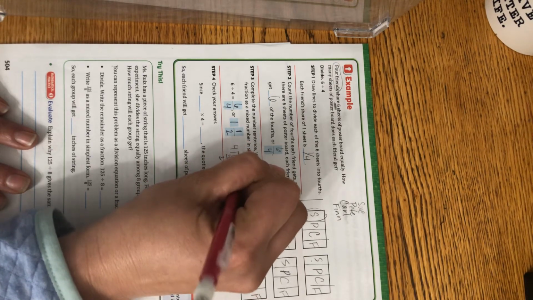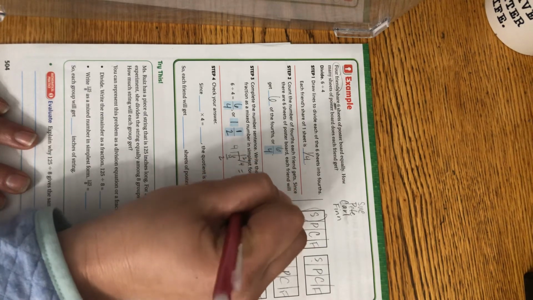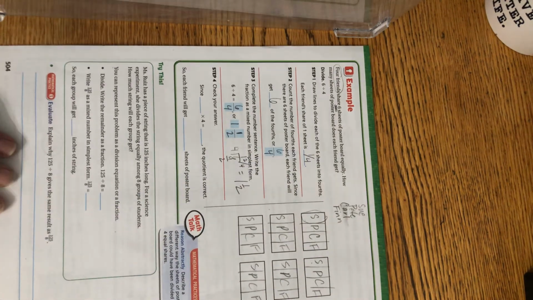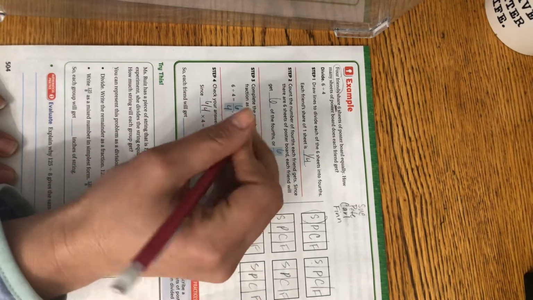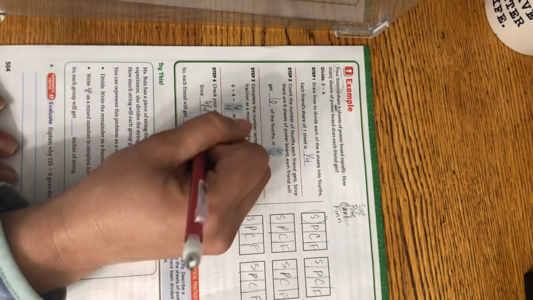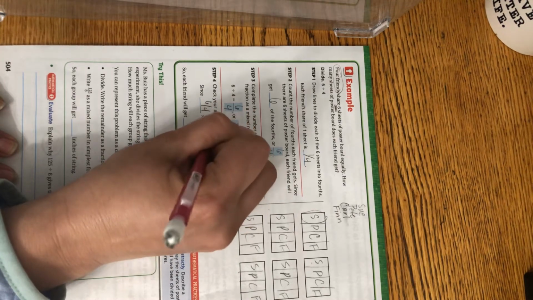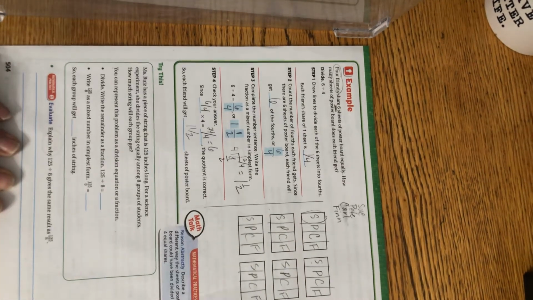Subtract and get 2, that's 2/4, which is equivalent to 1 1/2. Check your answer. Since 6/4 times 4 equals 6, does it? Well, 6 times 4 is 24/4, which equals 6. So we are right. Each friend's going to get 1 1/2 sheets of the poster board.